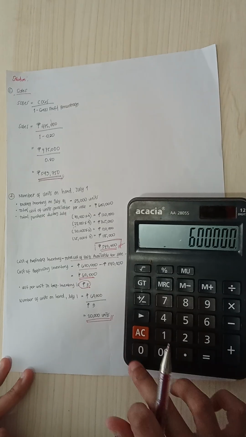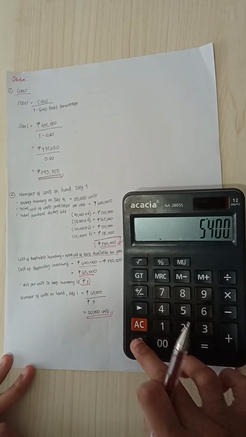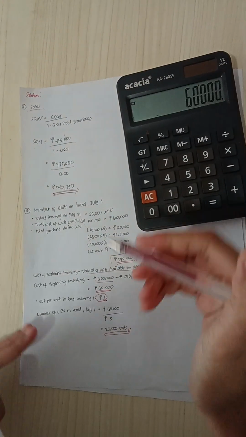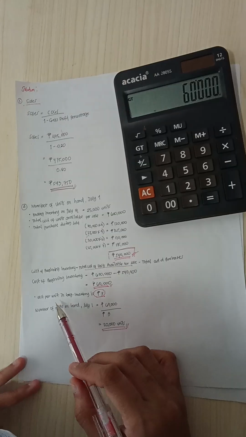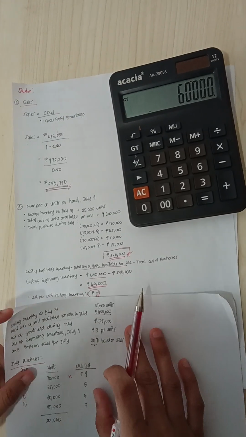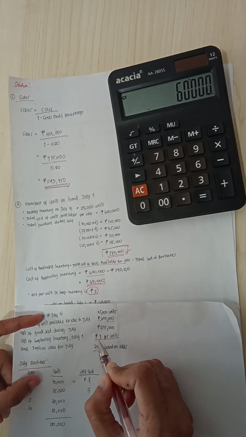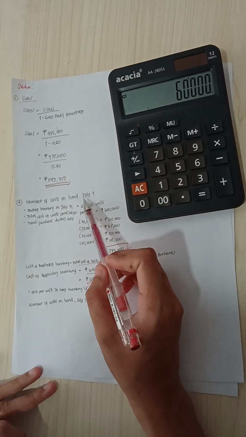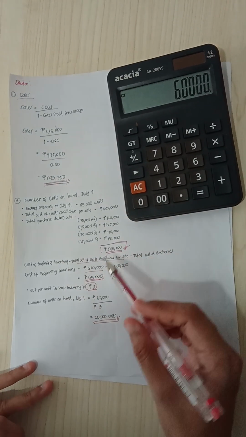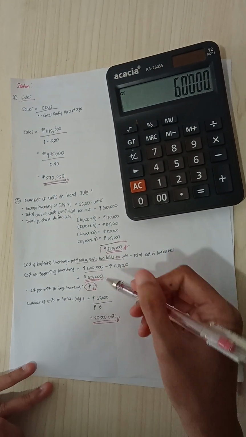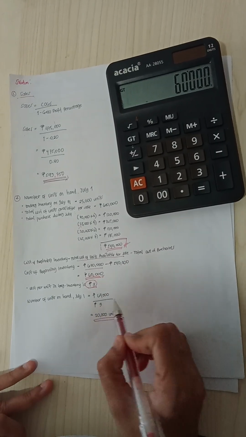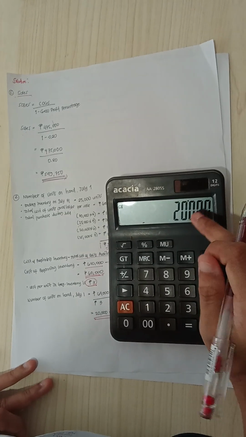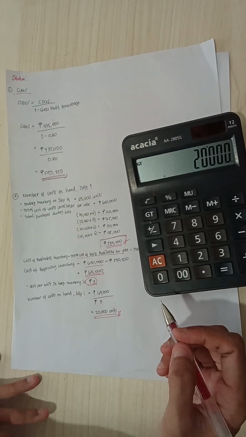So, minus, so the answer is 60,000. And then we all know that ang cost per unit in beginning inventory July 1 is 3 pesos per unit. So, mao na siya. So, para makuha na to ang number of units on hand July 1, ato na siyang i-substitute. Ang 60,000 nga cost of beginning inventory na to, divide na to sa 3. So, 60,000 divide 3. The answer is 20,000 units.